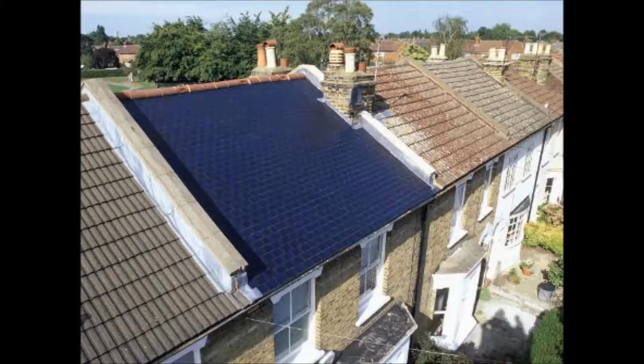A form of energy conversion, or transformation, would be this solar panel on this roof and the sunlight. If this were passive, the sunlight would convert to heat.